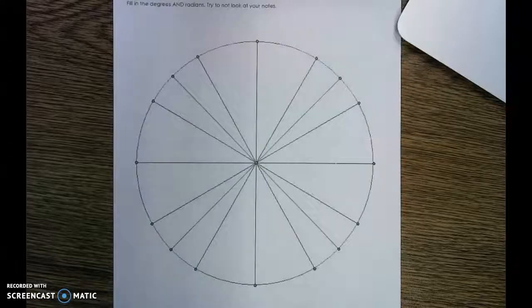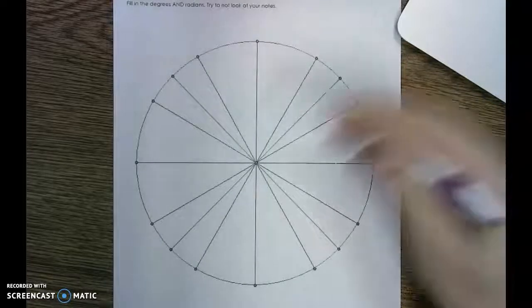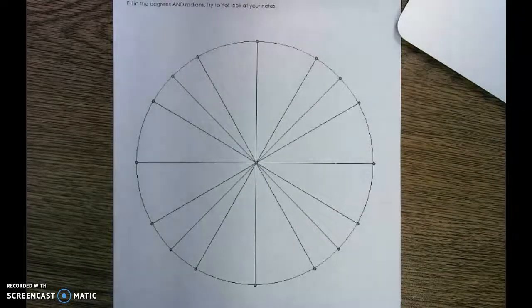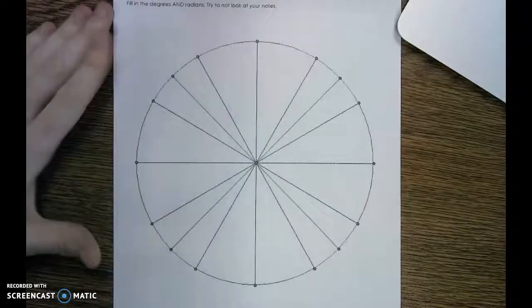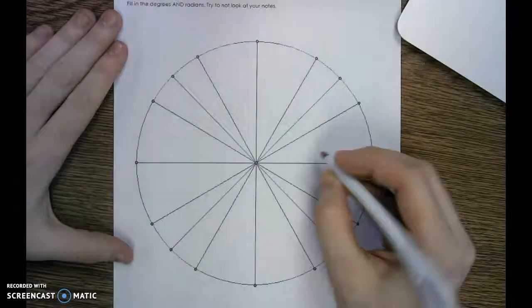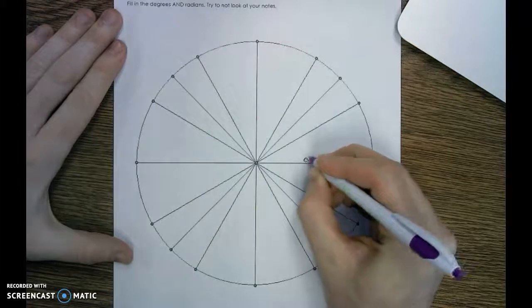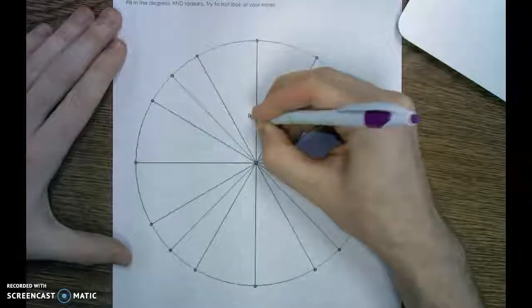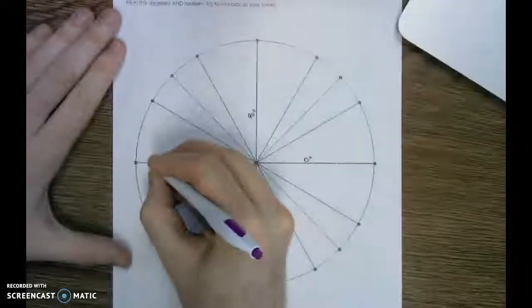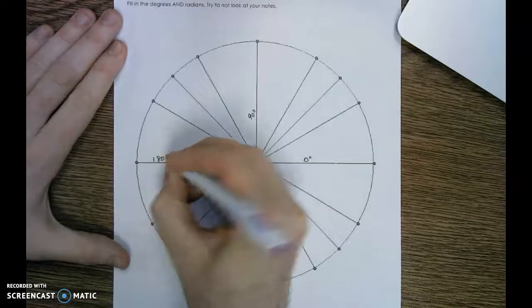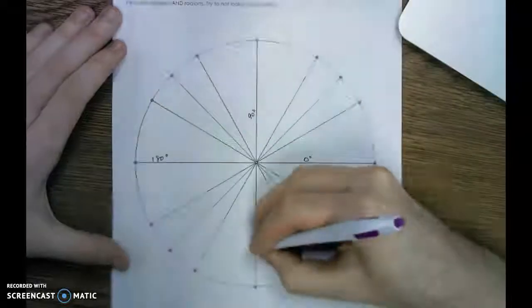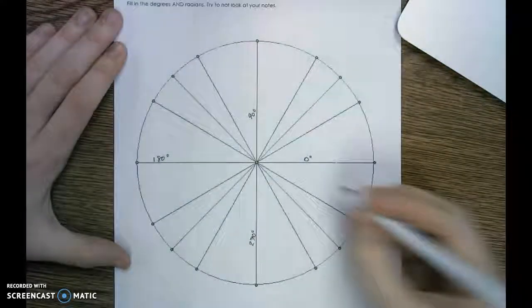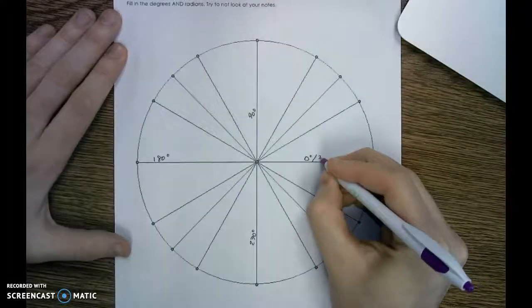In this video, I'm going to show you how to fill out your entire unit circle. So we know a lot already, but we're going to add to it. Let's go ahead and put what we know already. We know this is 0 degrees, and we know this is 90 degrees, 180, 270, and then if we go all the way back around to 0, we're at 360.